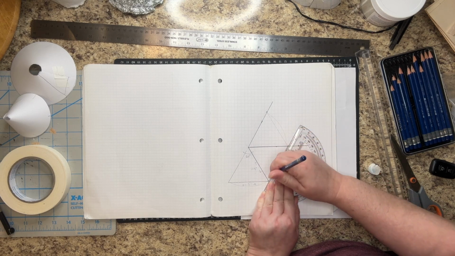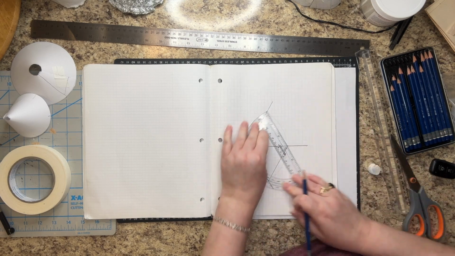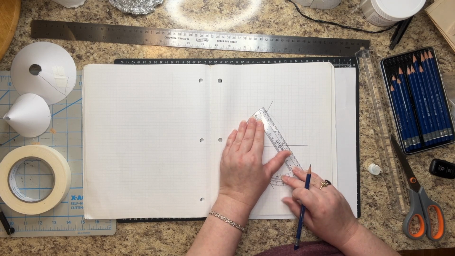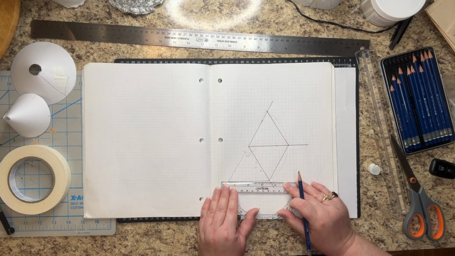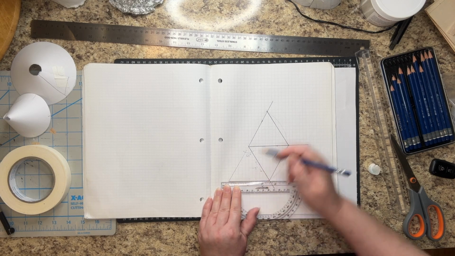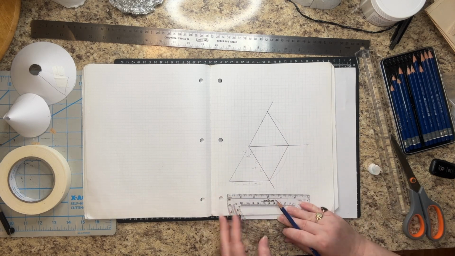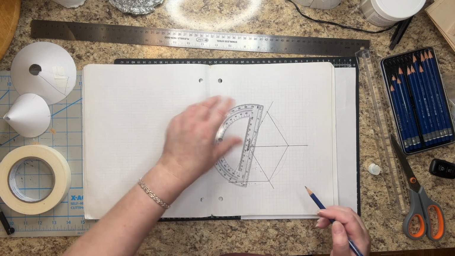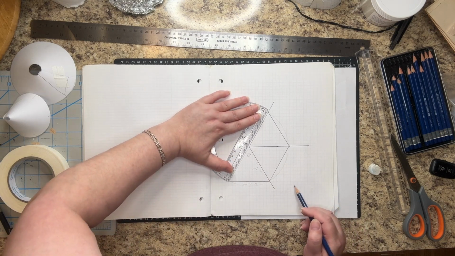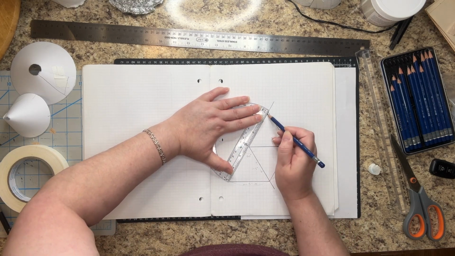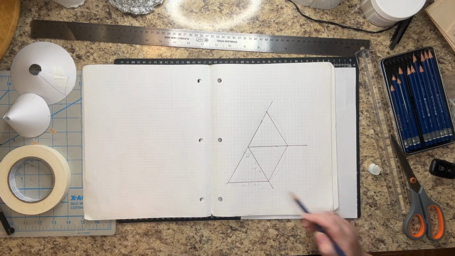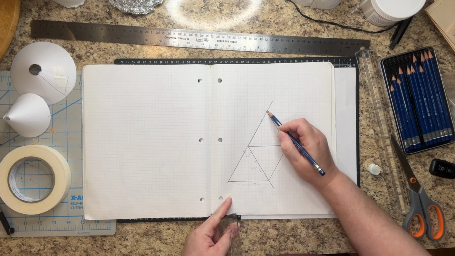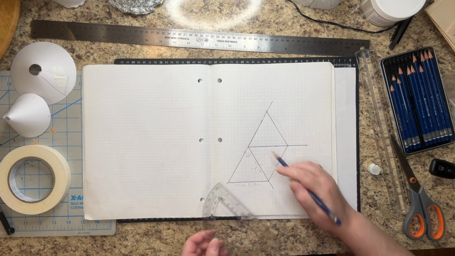So you just connect this side and this side, and then you'll have your three sides, and this line here, as you'll notice, is like a half circle. Okay, so you'll have your three sides, and these are all three the same angle.